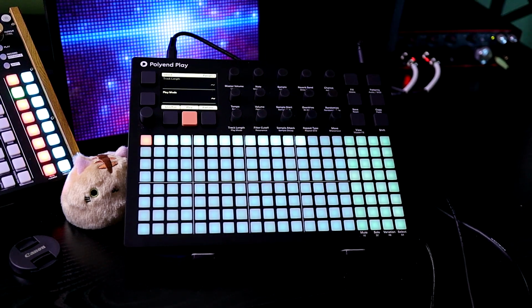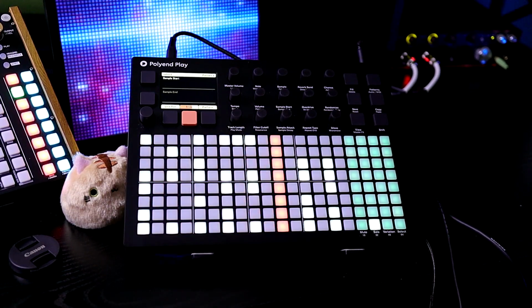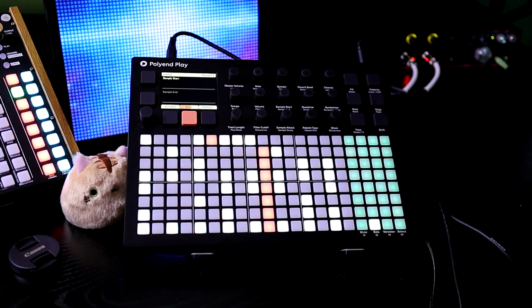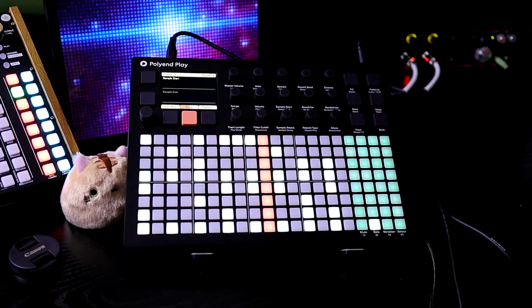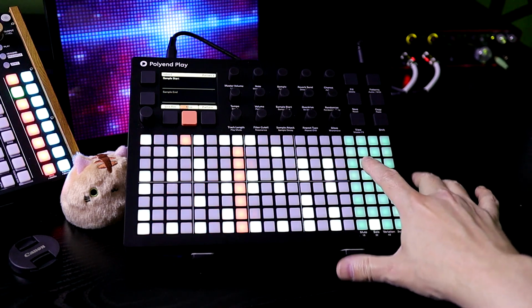So now let's just go through some of the patterns and just play around. We have a bass track and it's being soloed right now. Let's turn this track on.